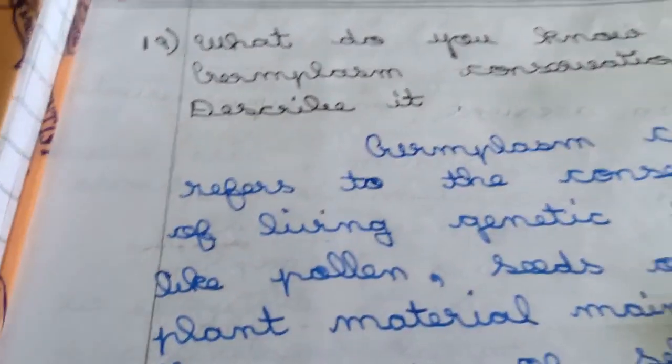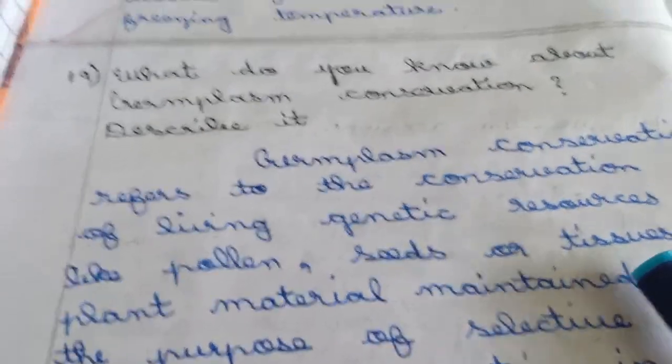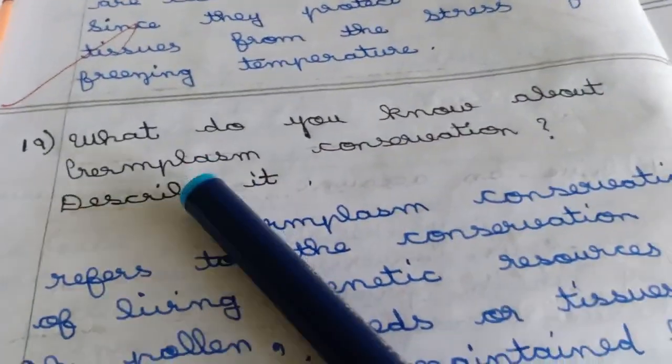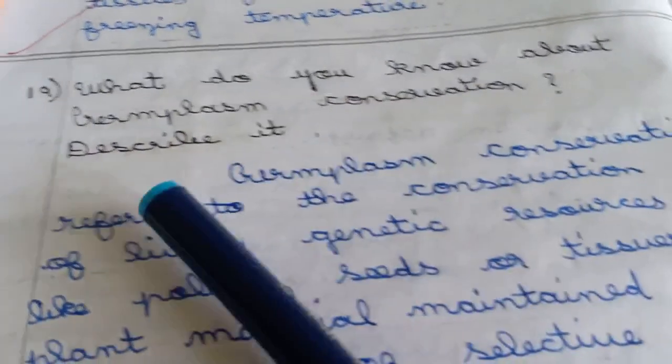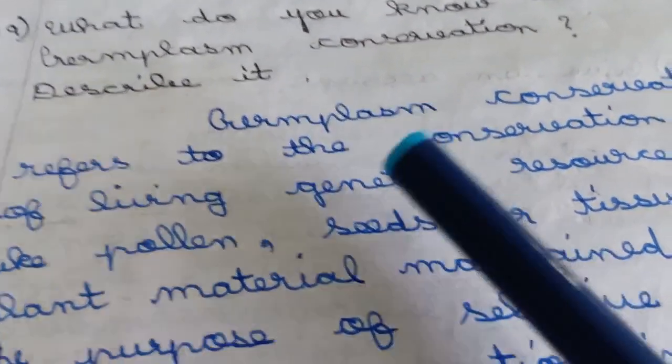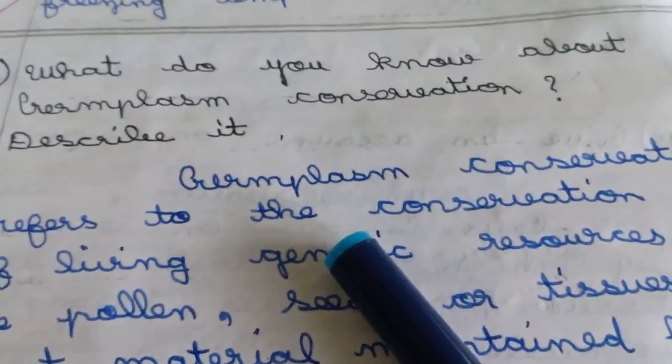Now let's move to the 19th question. Very important question. What do you know about germplasm conservation? Describe it. The previous one was cryopreservation. Now it is germplasm conservation.